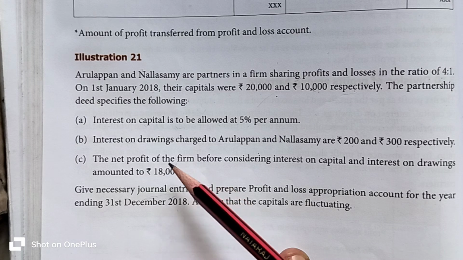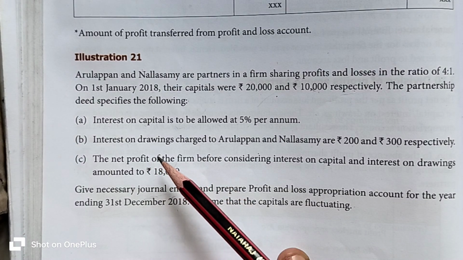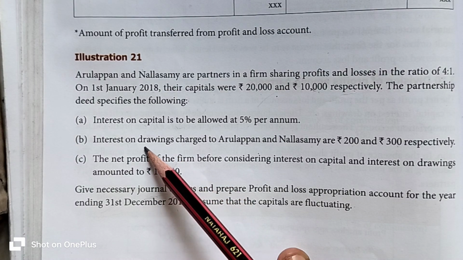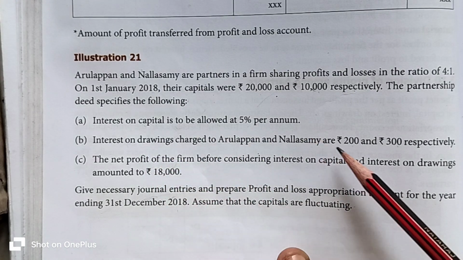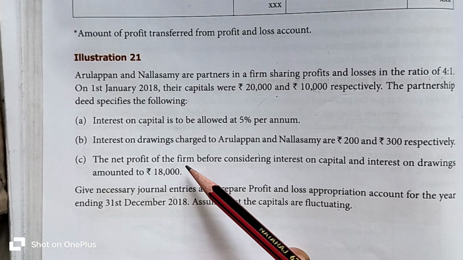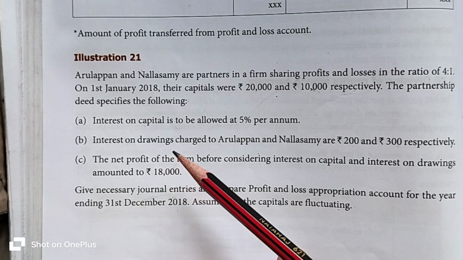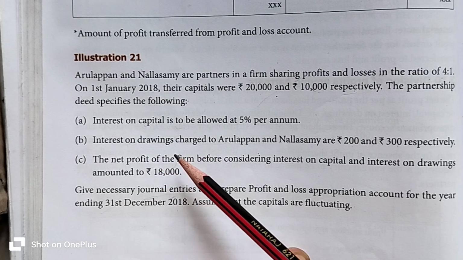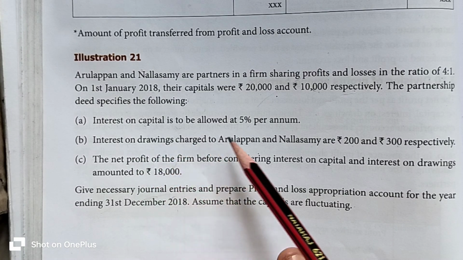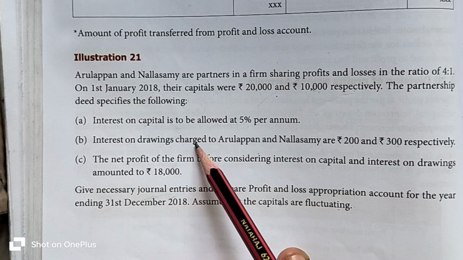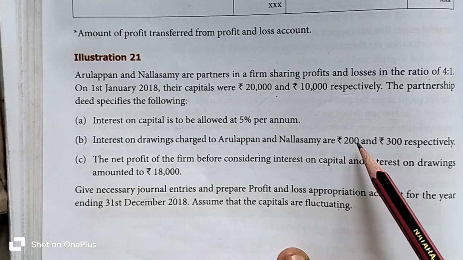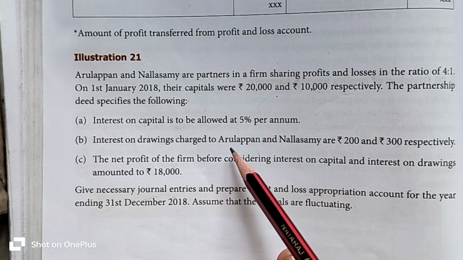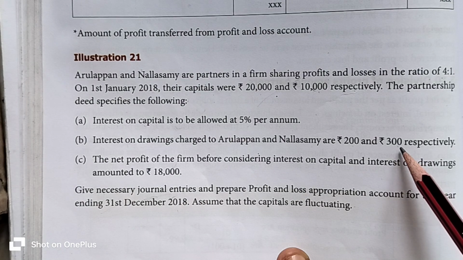Taking cash from the business for personal use, we call drawings. They have taken drawings from their business, so they have to pay interest for the drawings taken. So interest on drawings is charged to them by the business. Interest on drawings for Arulappan is 200 rupees and for Nallaswamy is 300 rupees.